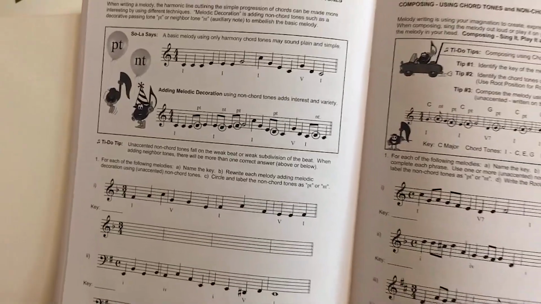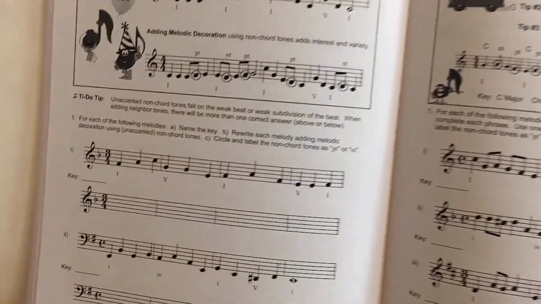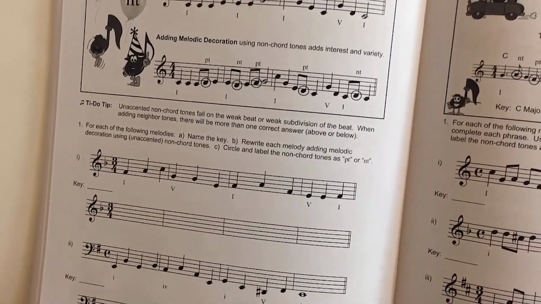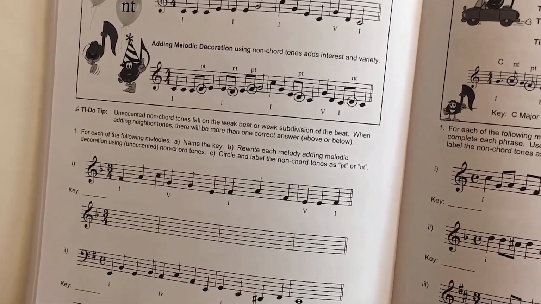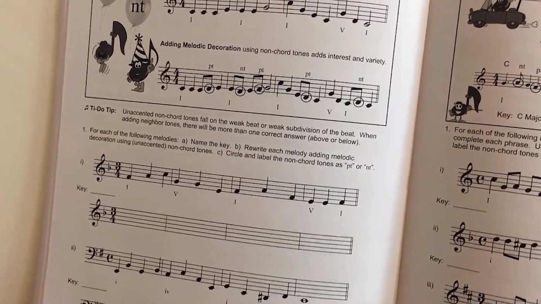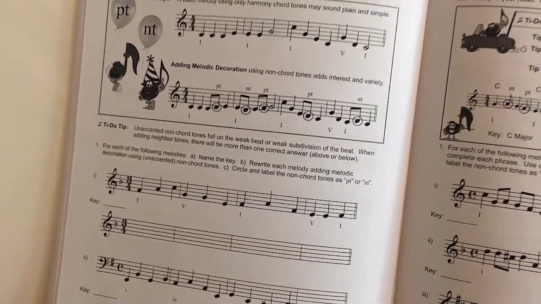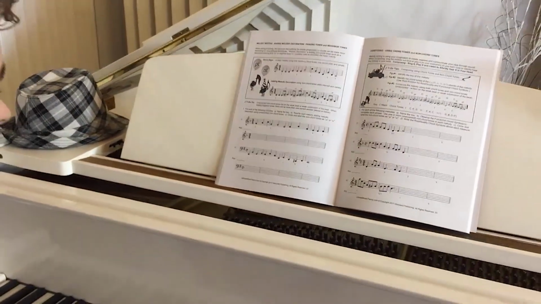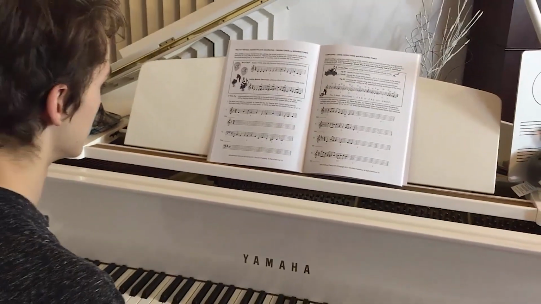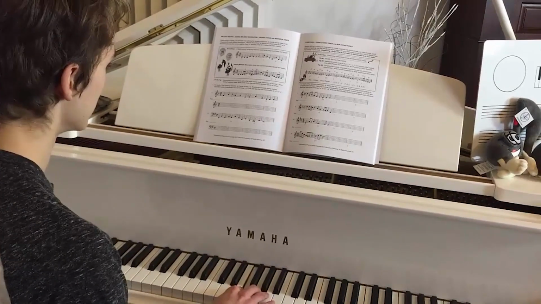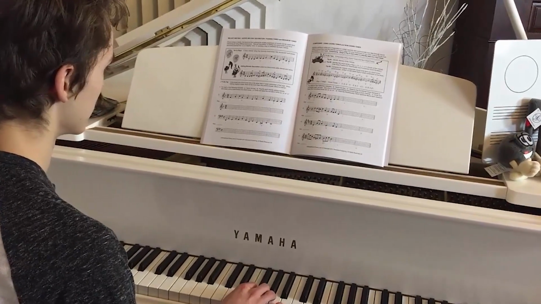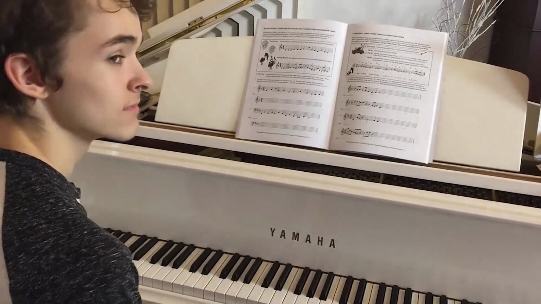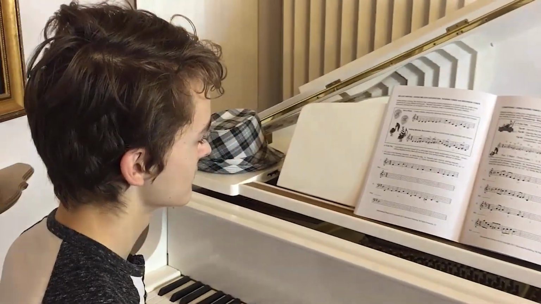So go ahead and play the first exercise, Quinn. So question number 1A, what key are you in here? F major, 3/4 time. So go ahead and just play that, not too fast because we're going to be adding some chords in a minute. So go ahead and play that for us. Excellent. So now I'm going to have you do a little finger play.